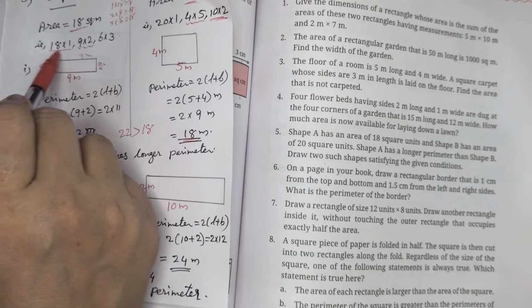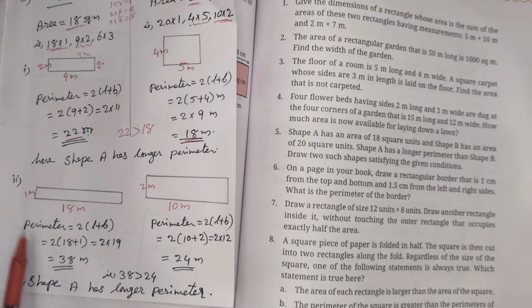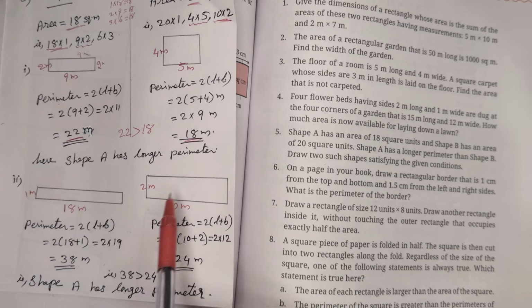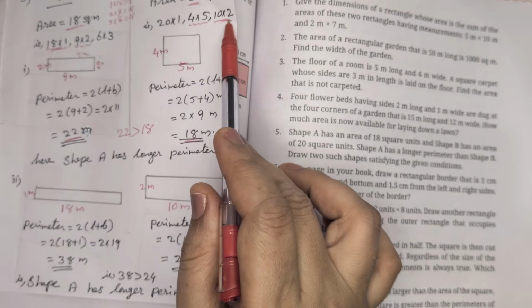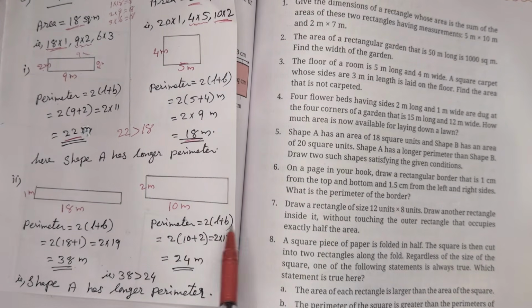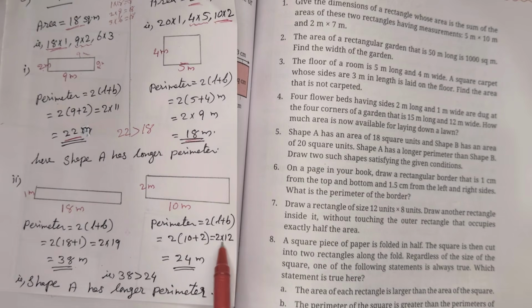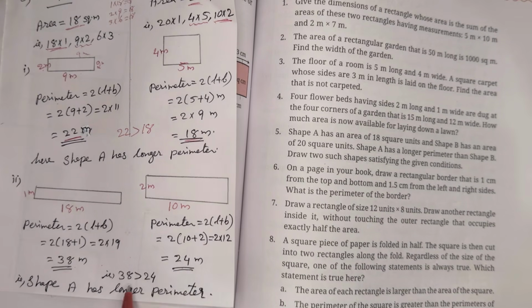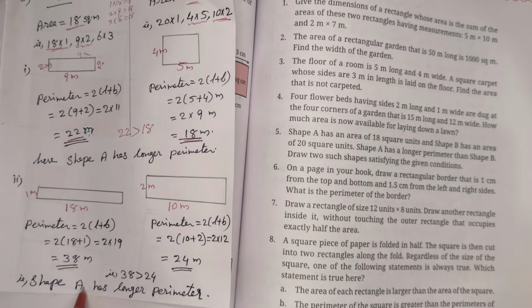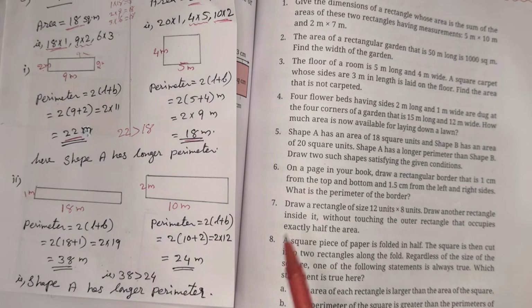These two if we are taking, we can see here perimeter is equal to 2 into (length plus breadth), that means 18 plus 1, 19, 2 into 19, 38 meter. And when we are taking this 10 into 2, 10 meter as the length, 2 meter as the width, 2 into (length plus breadth), that is 2 into 12, 24. Here also 38 is greater than 24, which means perimeter of shape A is longer than shape B. So two such cases are here.